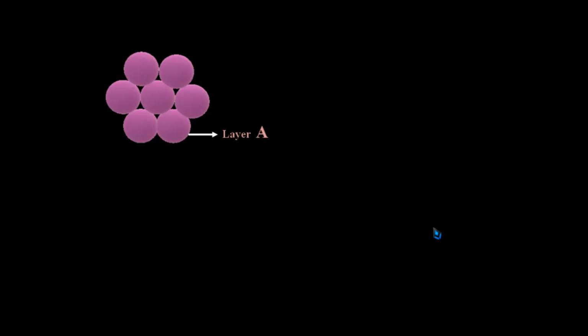These 7 violet color balls form the base layer, above which we placed 3 yellow balls, called layer B, and exactly opposite to these yellow balls we placed another 3 blue color balls which are not aligned with the second layer as well as the first layer, and this is called layer C, above which we again arrange the fourth layer, which is exactly identical to layer A or the base layer.